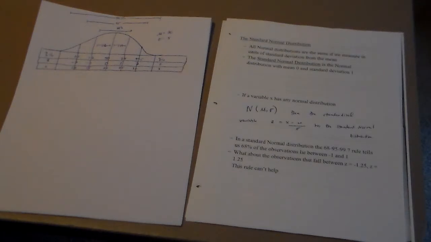So up here it says the standard normal distribution. Let me get that out of the way. It's distracting. So the standard normal distribution is the normal distribution when the mean is 0 and the standard deviation is 1. And we've talked about that.